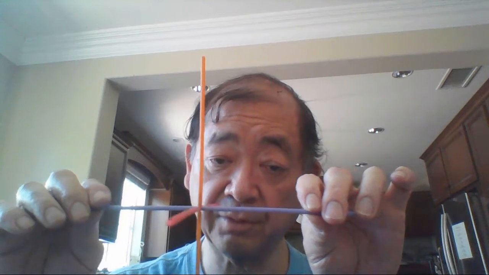And the red represents a p orbital going towards you and away from you. And the orange is perpendicular to that and also perpendicular to the hybridized orbital. Okay, so that's the orientation.